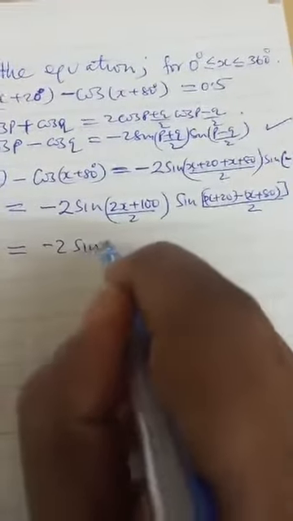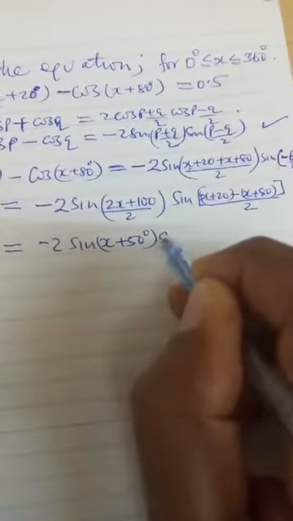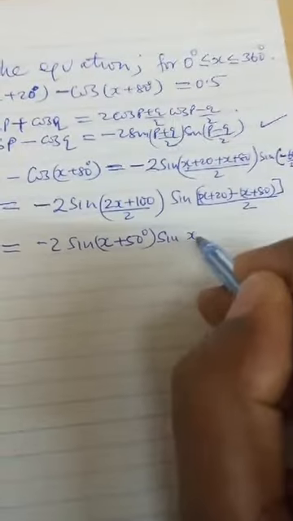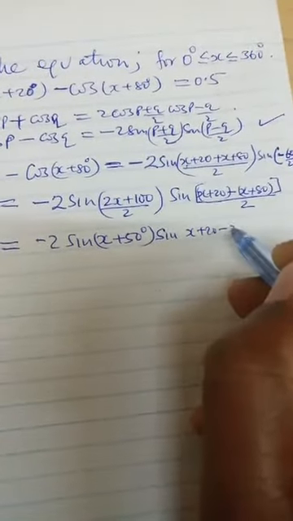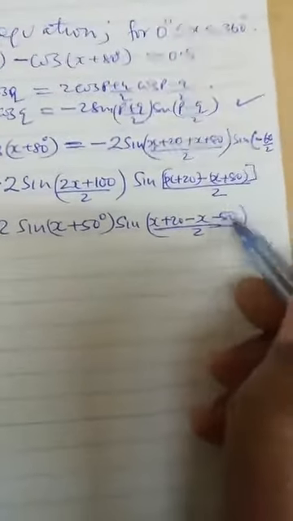This gives us minus 2, the sine of, I can now write this as x plus 50 degrees, the sine of, now it is x minus x minus 80 over 2. I'm prolonging this so that we clearly see how it comes out.